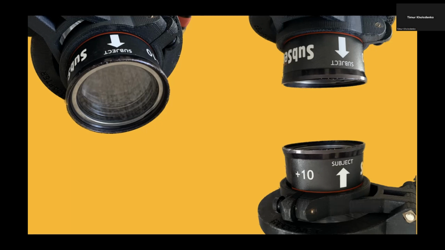That's it. So basically, it's a 100 mil lens, and this +10 dioptre. I have a +5 just in case. It's usually in the pocket.